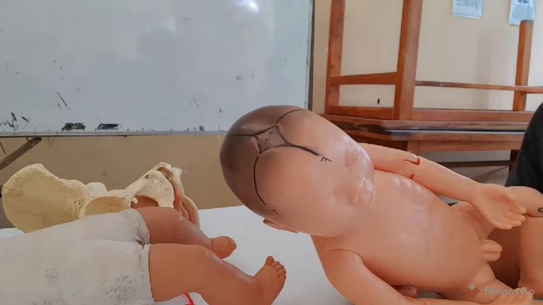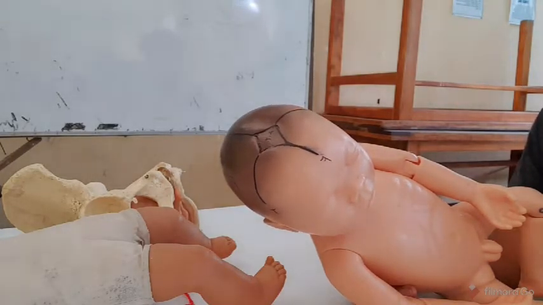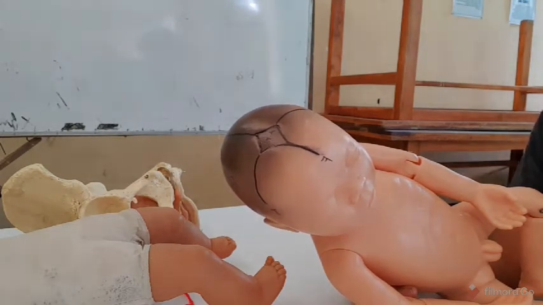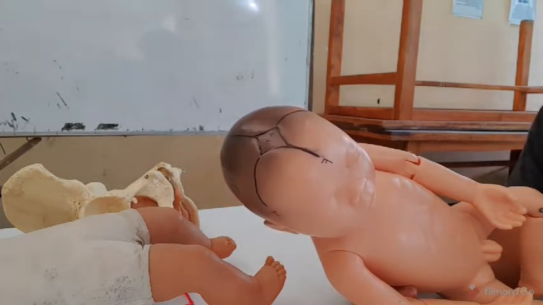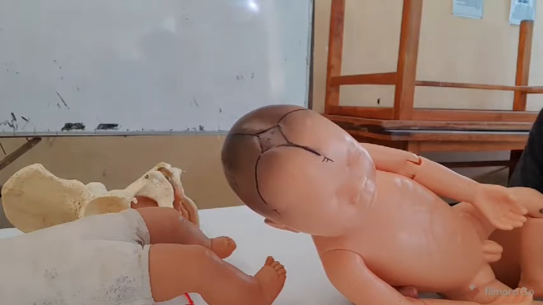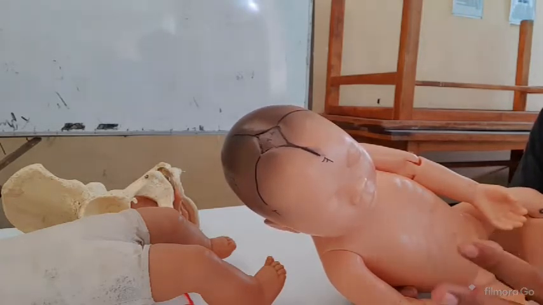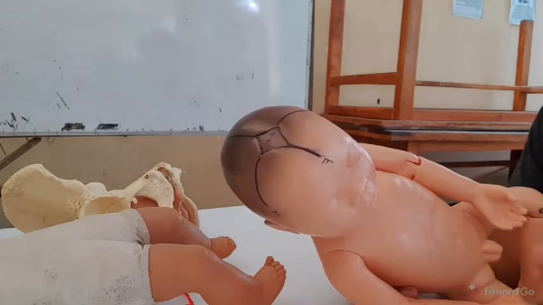So the fetal skull or the fetal head is the most important body part during labor and delivery because of several reasons. Number one of which, the fetal head or the skull is the largest part of the fetal body compared to the rest of the fetal parts.